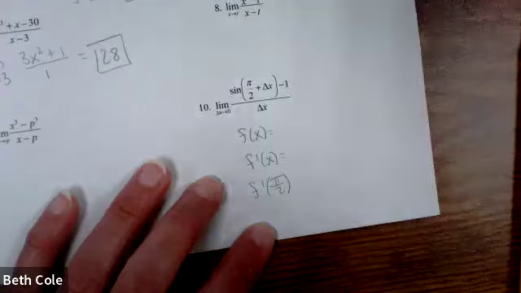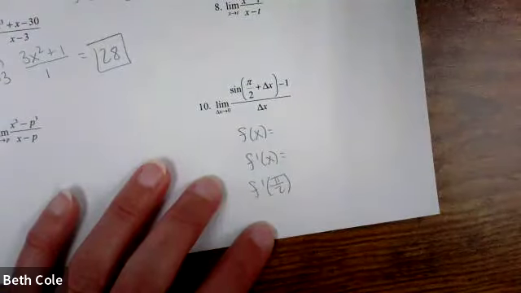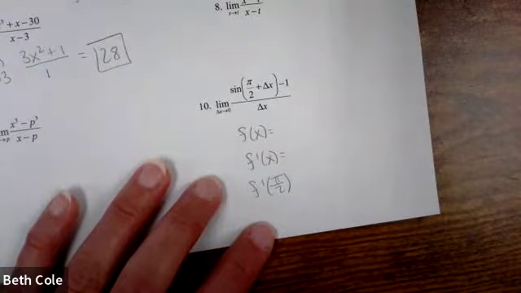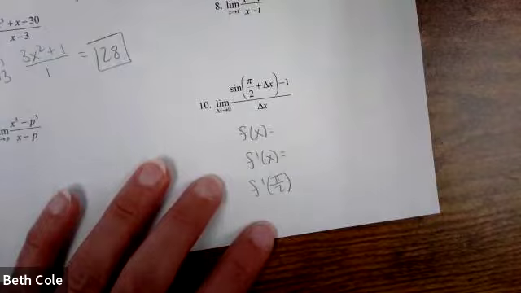So again, if you see this on the AP exam, which it's likely you will as a multiple choice question, don't do it as a limit. If you read it and you're just like, that is horrible, don't do it that way then. You have options.